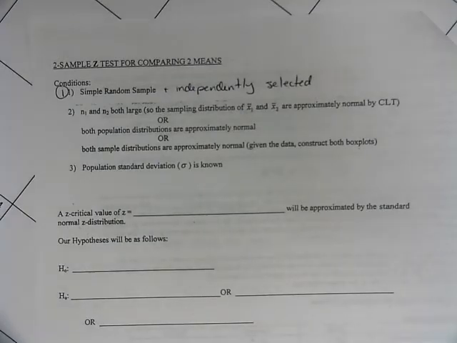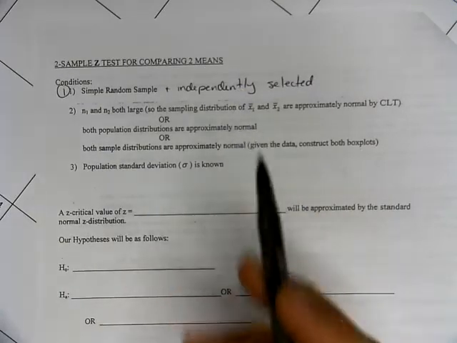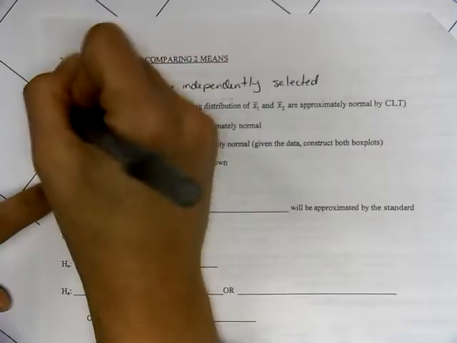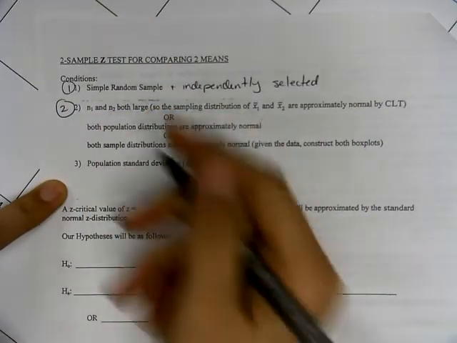It won't always say they were independently selected. If you have 2 separate groups, like I said, men, women, or if it looked like they broke up one group into 2 groups for whatever reason using a random number generator, you can assume they're independent. Now, you got to check for condition 2 that N1 and N2 are both large.